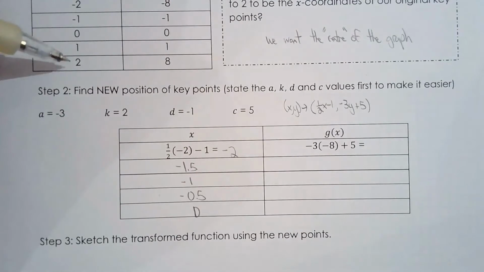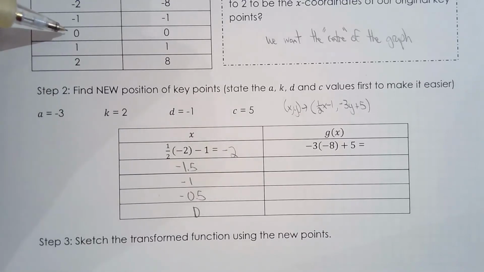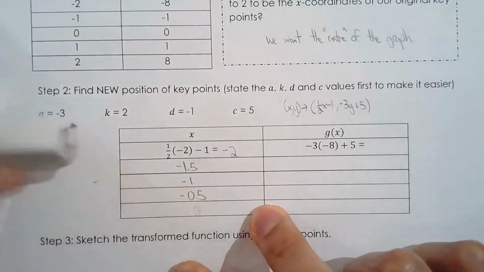Let's check. 2 times -2... Let's check. And then 1/2 times half minus 1 is -half. 2 times half is 1, 1 minus 1. Okay, good. Let me clean that up.